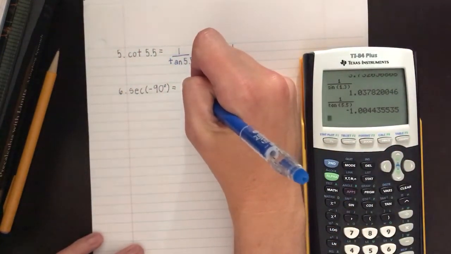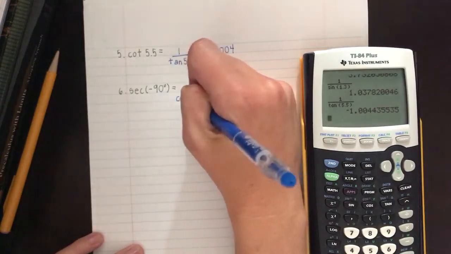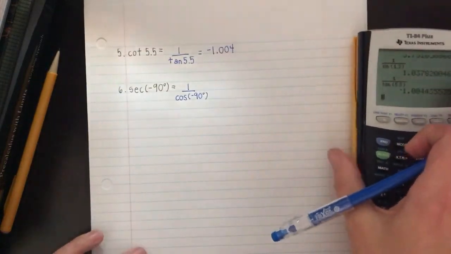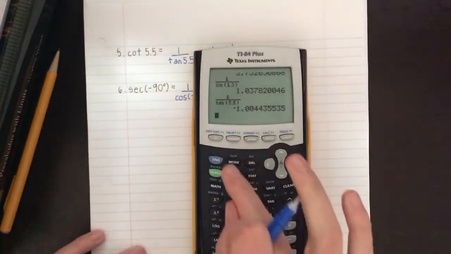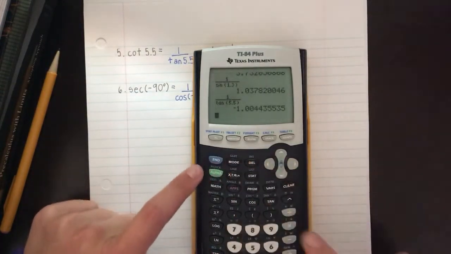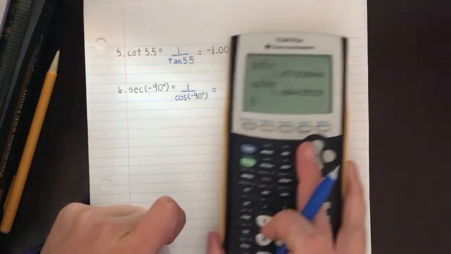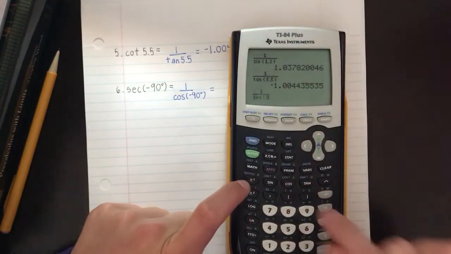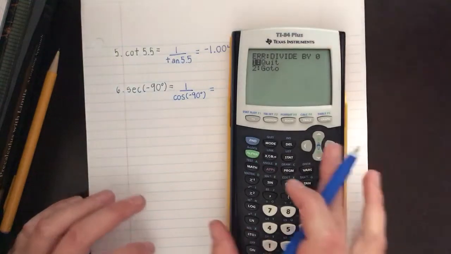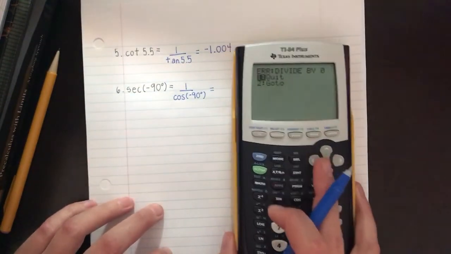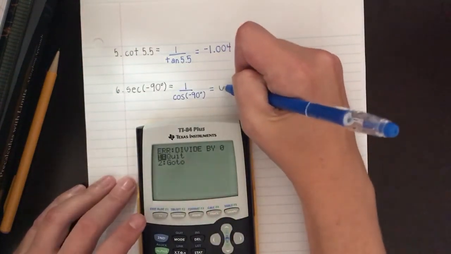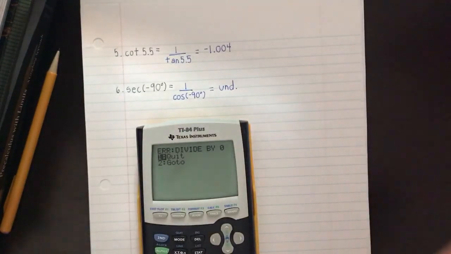Last here, secant of negative 90. That's going to be 1 over cosine of negative 90 degrees. Notice I carried the degree symbol with me. Here I do need to go into degree mode. Hit enter. Make sure you don't forget to hit enter. Then alpha y equals again 1 over cosine of negative 90. I'm going to close it off, and it tells me error, divide by 0. Can't divide by 0. So that means this is undefined.